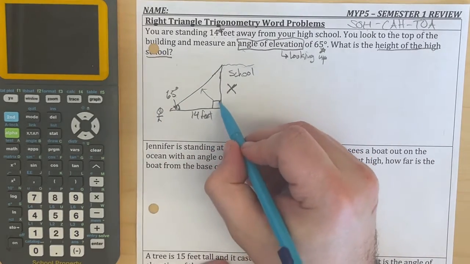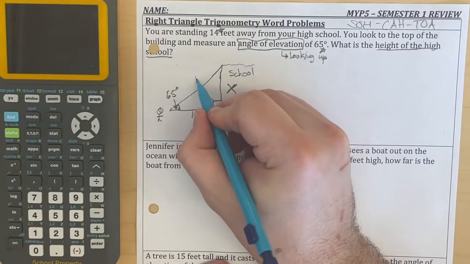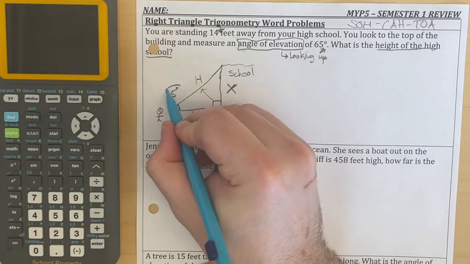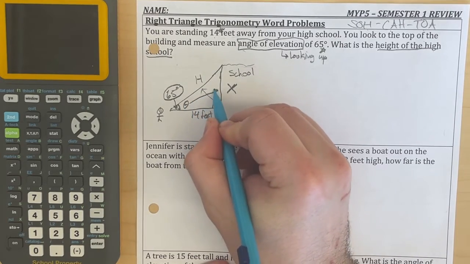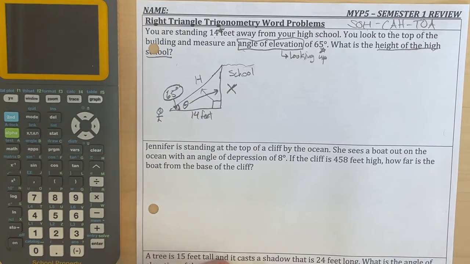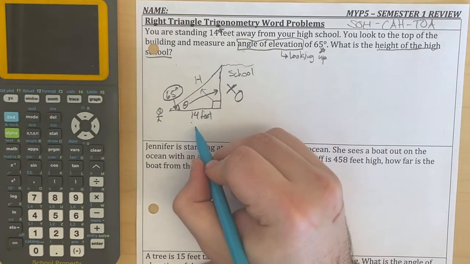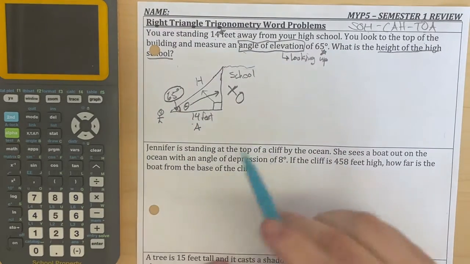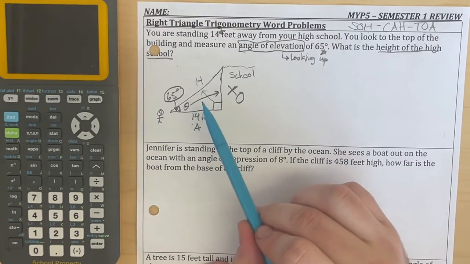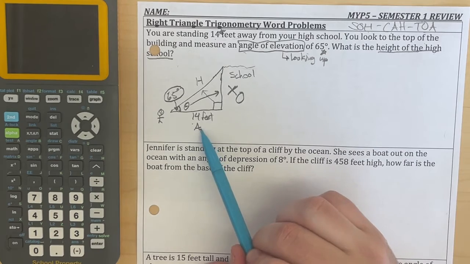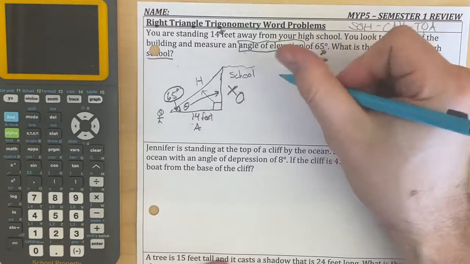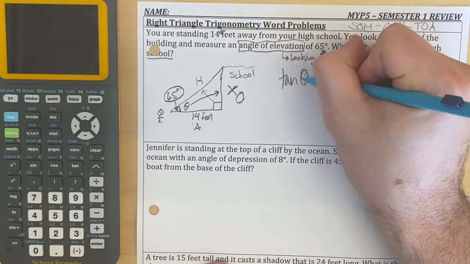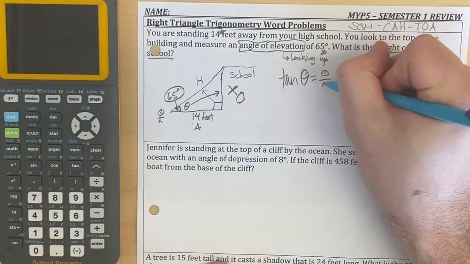So I say across from the right angle is hypotenuse. I have my angle theta right there. Across from theta is our side opposite, so I'd say O for opposite, and I have this 14 feet is going to be adjacent. So now that I have my side labels, I have adjacent and opposite, so I'm going to use tangent. So that means I have tangent of theta is going to be opposite over adjacent.